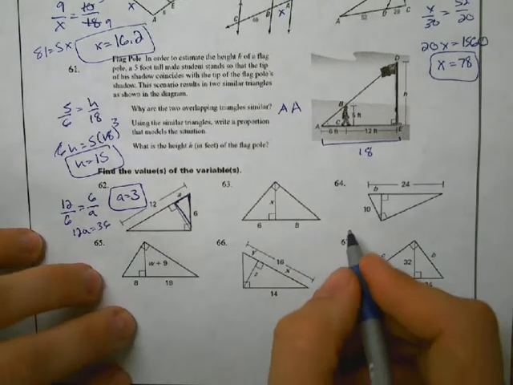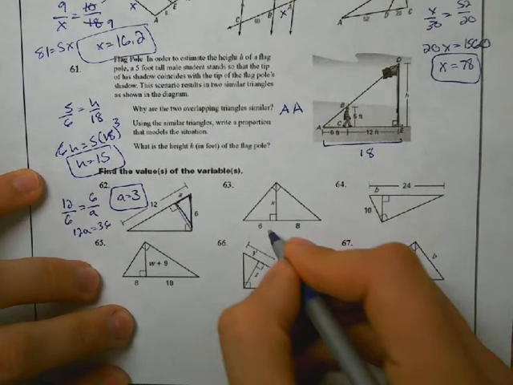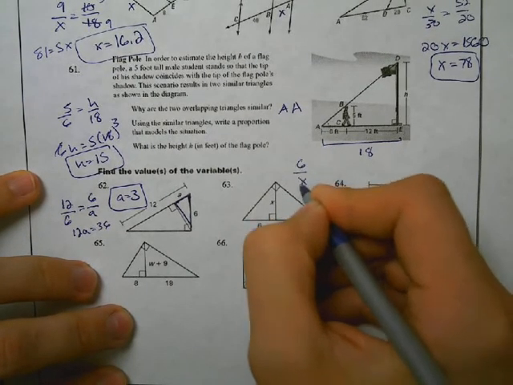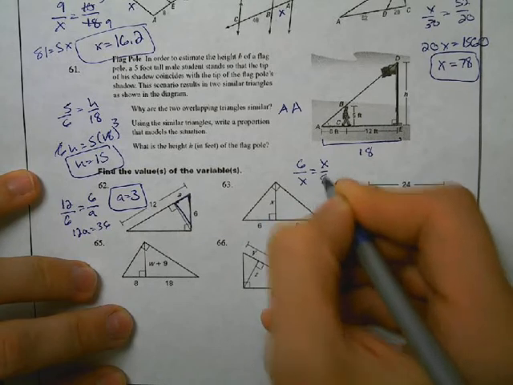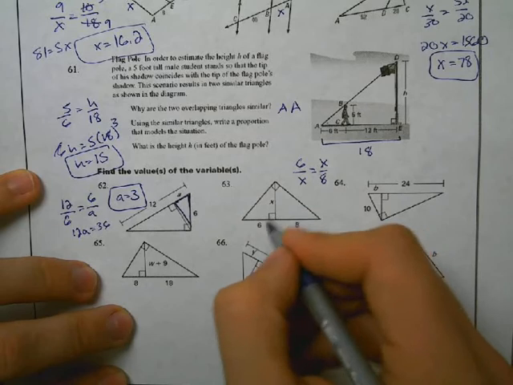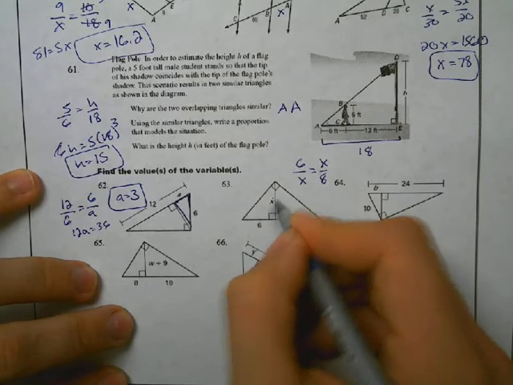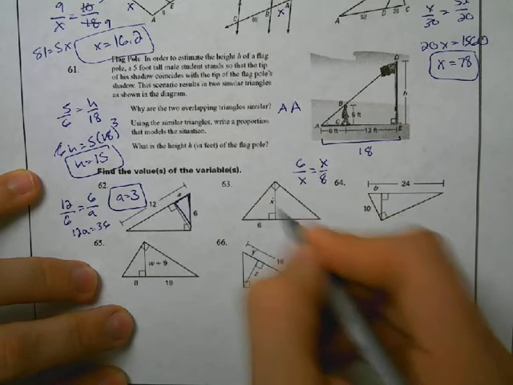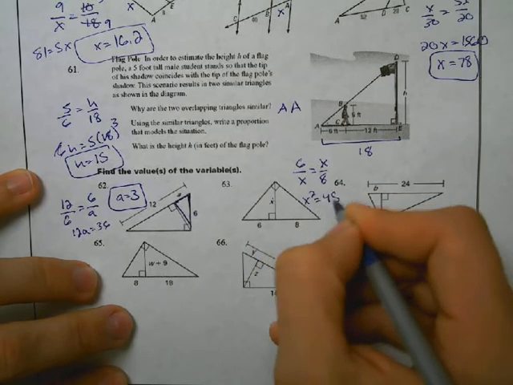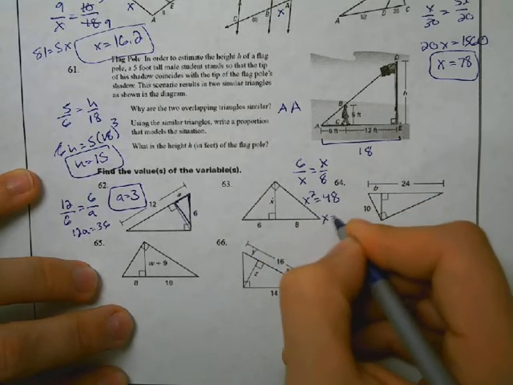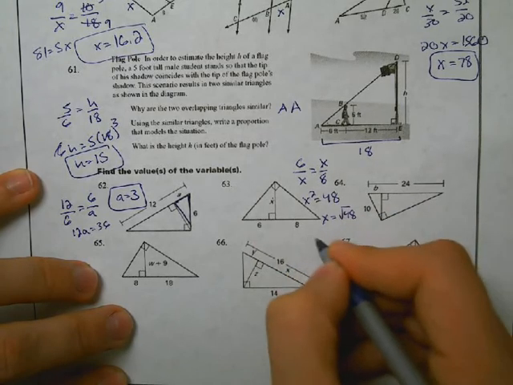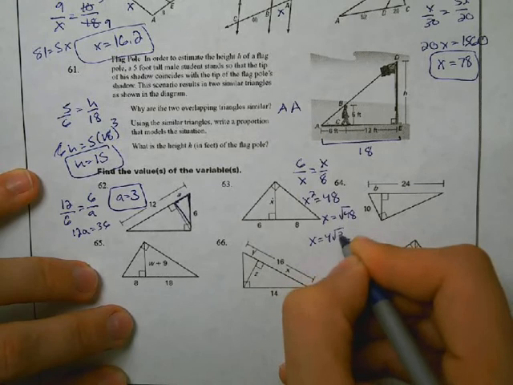Same thing on this one. I've got my two legs. We're going to go 6 is to x, just like x is to 8. And it's my little leg. Well, you don't know for sure if it's the little leg, but it's this leg to this leg on my little triangle, just like this leg to this leg on my medium triangle. I'm going to get x squared is equal to 48. So x is equal to the square root of 48. 16 goes in there 3 times, so x is equal to 4 square roots of 3.